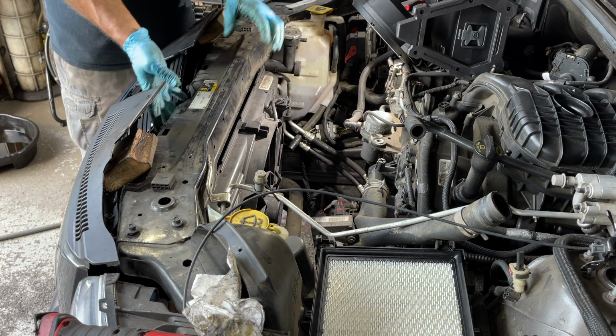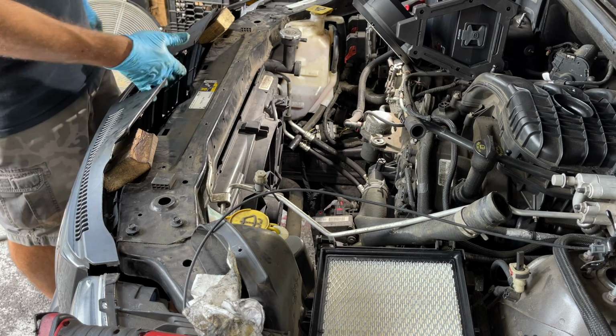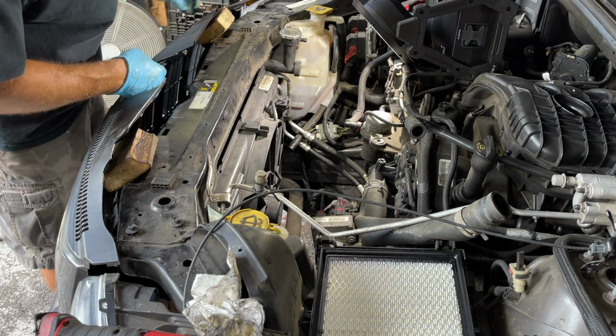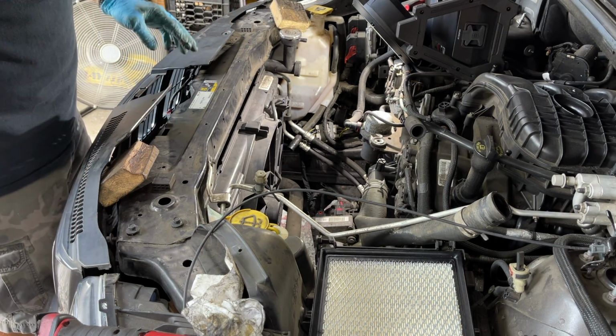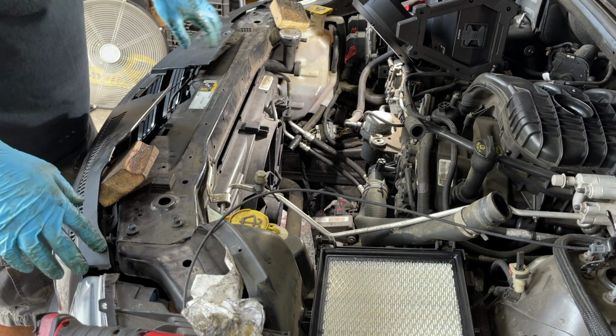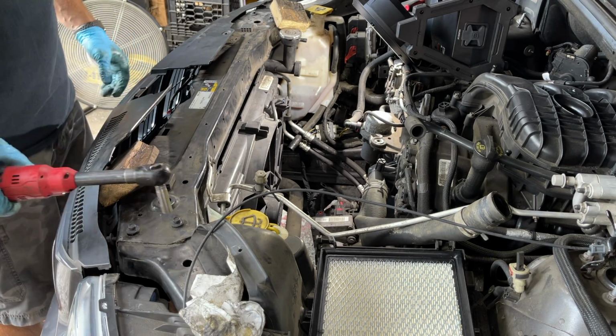The last thing gonna be the hood latch, so you have enough space to stick your hand in here. Okay, so now we have all the bolts in place. Now we can start tightening them.